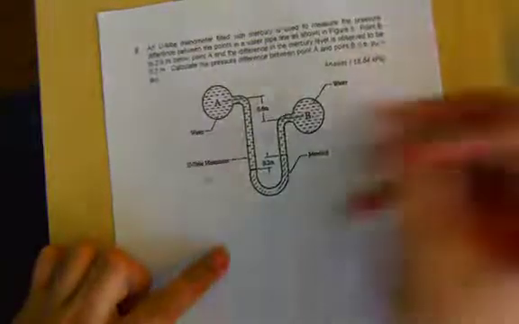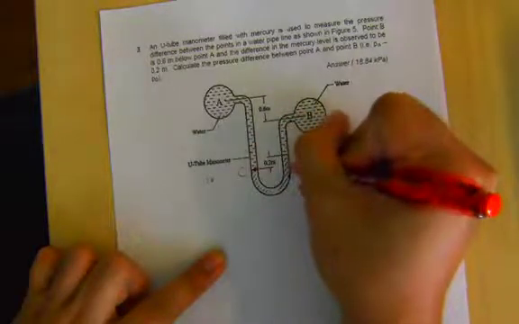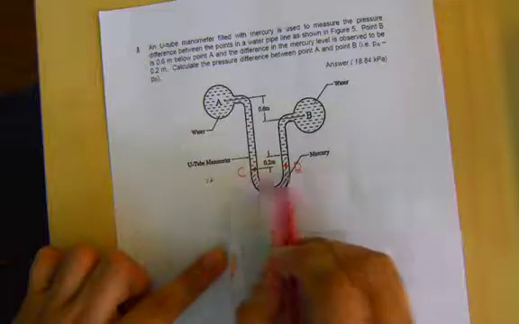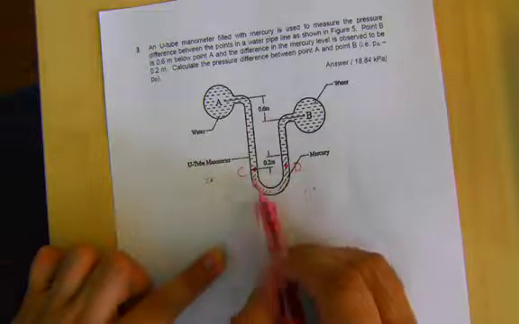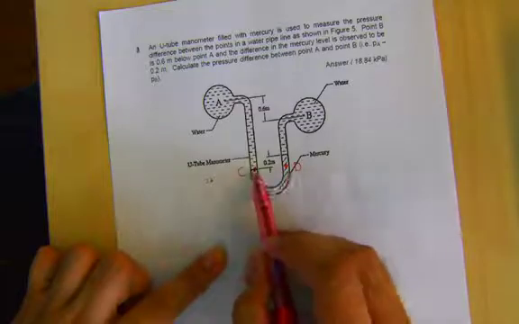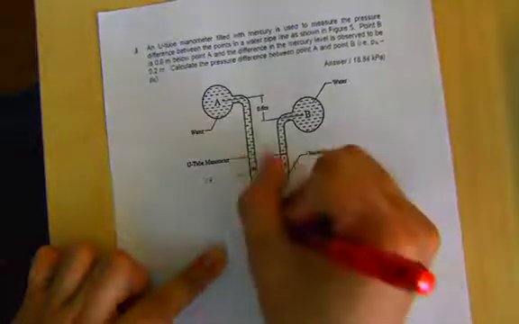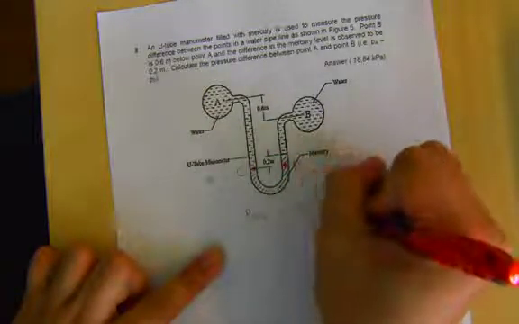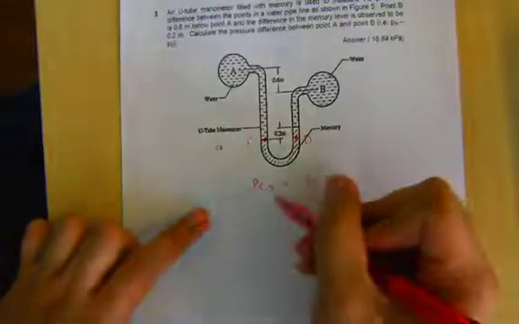Now we will label again the critical points. Here will be C, here will be D. Remember, we must always select the level which is matched up by the same fluid. In this case, mercury to mercury, same level, therefore the PC gauge must be the same as the PD gauge.